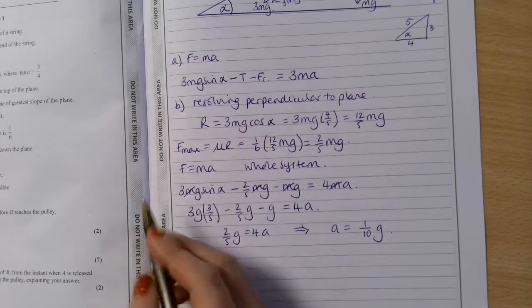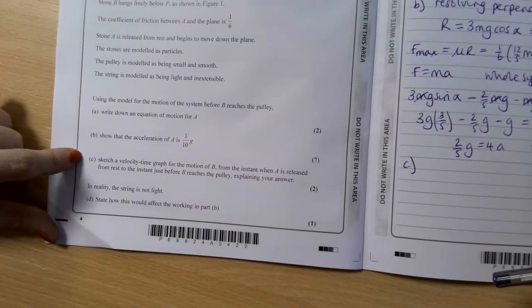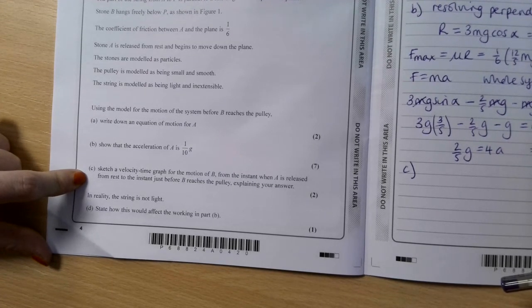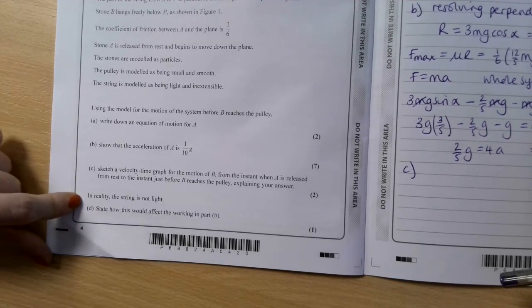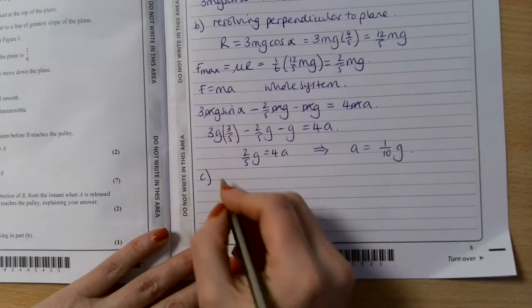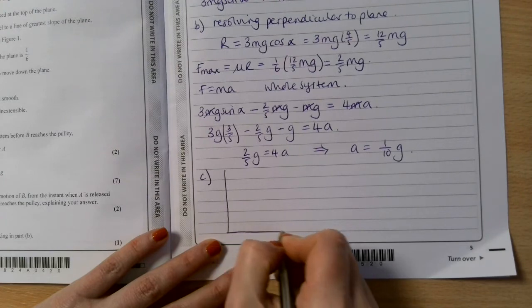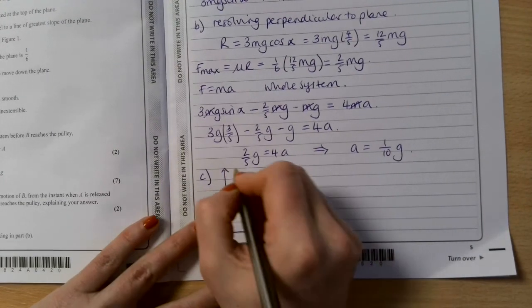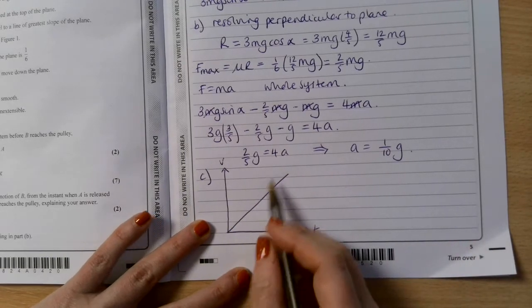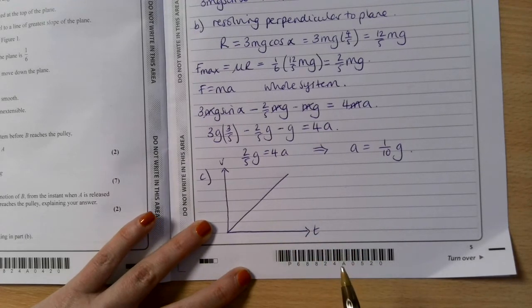Part C of the question asks me to sketch a velocity time graph for the motion of B from the instant when A is released from rest to just before it reaches the pulley. And part D says, in reality, the string is not light. State how this would affect the work in part B. So my velocity time graph is actually going to be quite simple. It's just going to be a straight line, and that's because the acceleration is constant. Okay, so that's a really important fact for this.